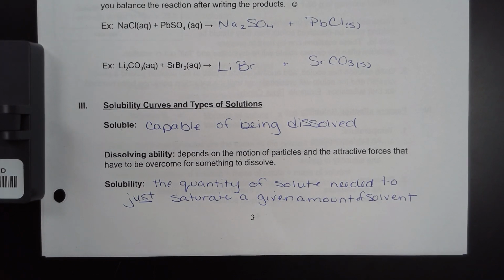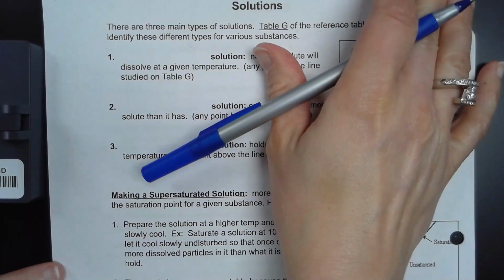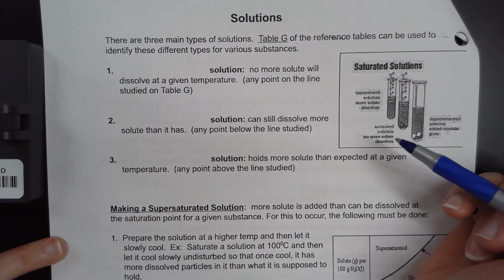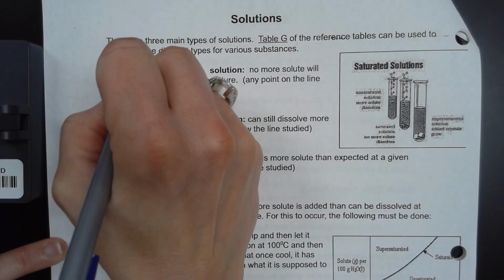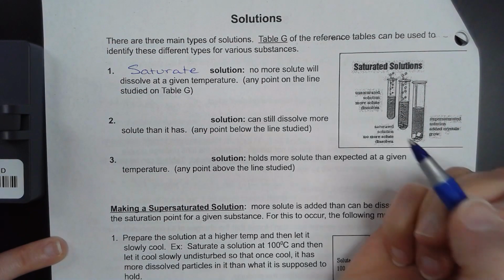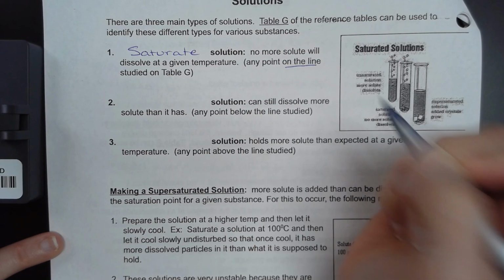I'm going to talk about 3 different types of solutions. Those 3 different types are on table G. The reference table can be used to identify them, and we're going to learn how in class. A saturated solution, no more solute will dissolve at a given temperature. Any point on the line, study on table G.